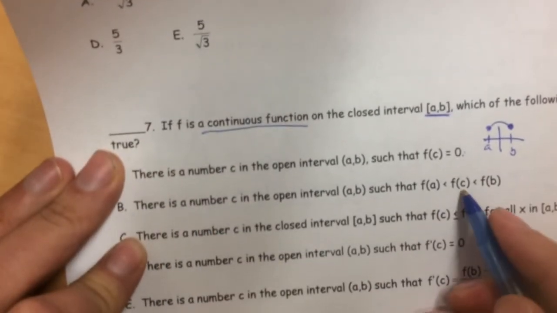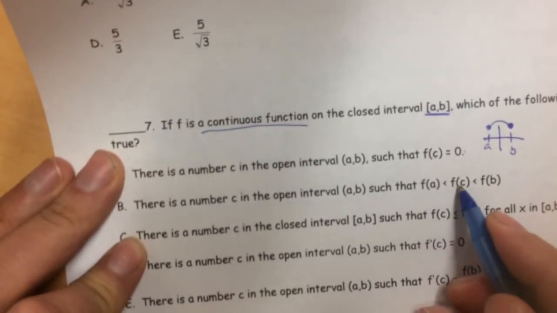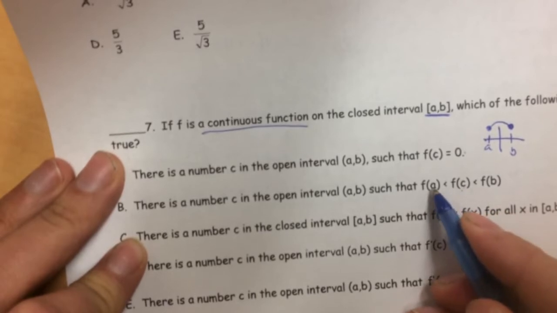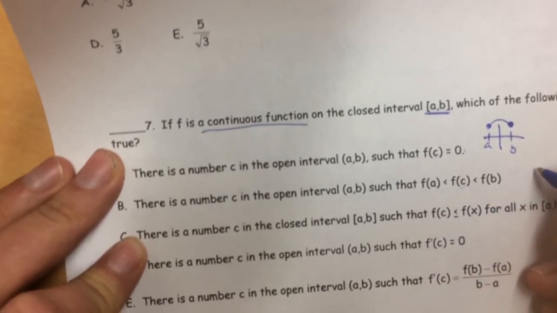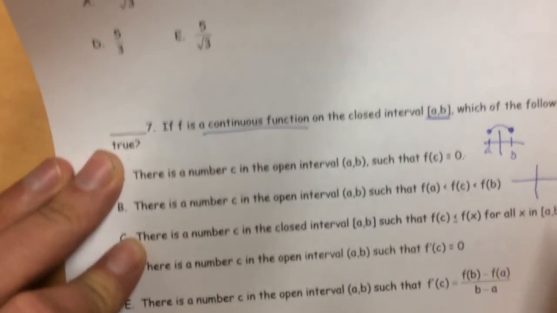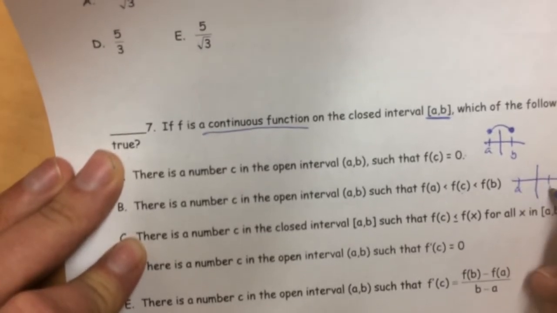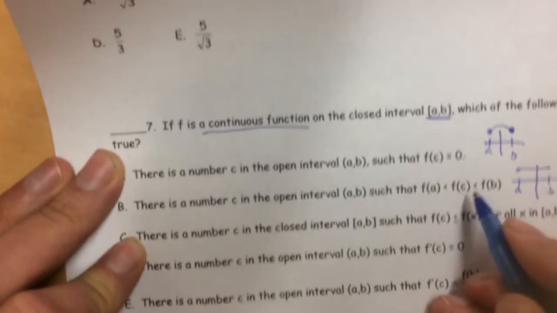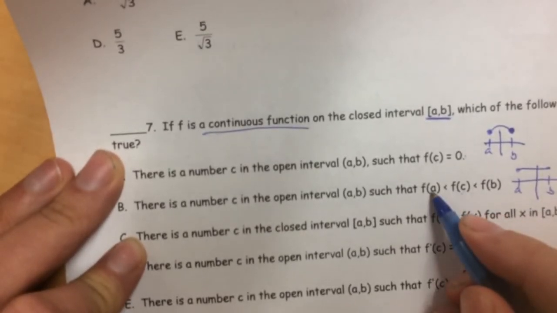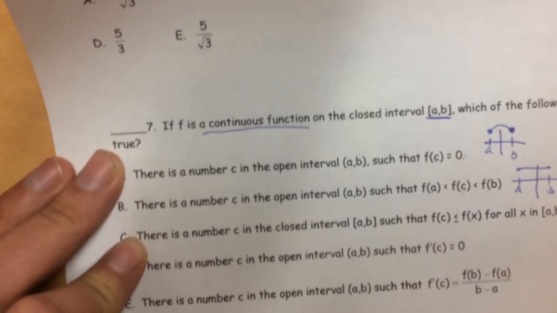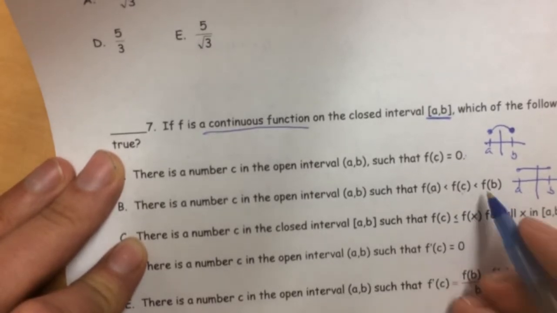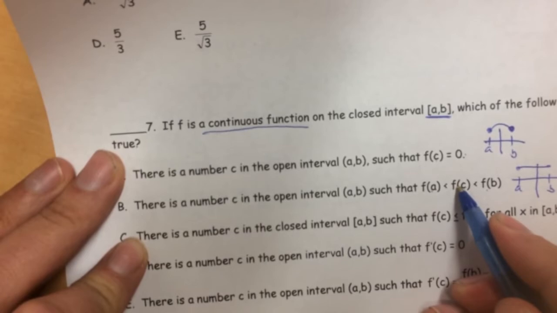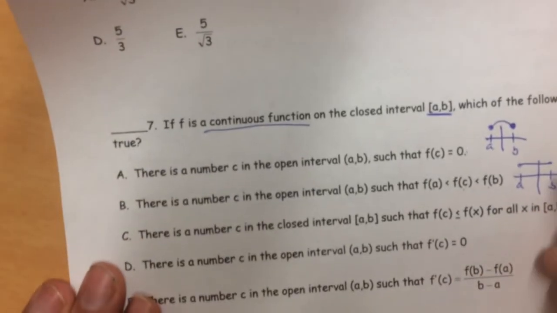Next thing says there's a c value such that the y value at c is between the y value at a and the y value at b. That is close to true, but it's not necessarily true. For instance, if there is a horizontal line, there won't be any y value that's above the beginning y value, but below the ending y value. So that doesn't need to be true.